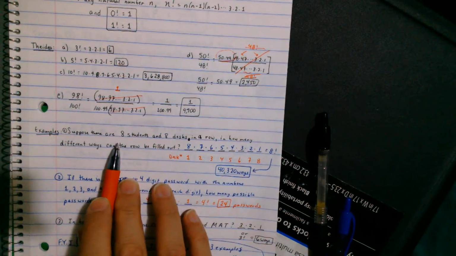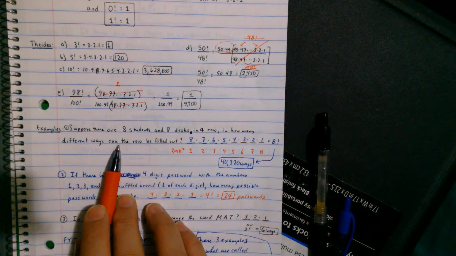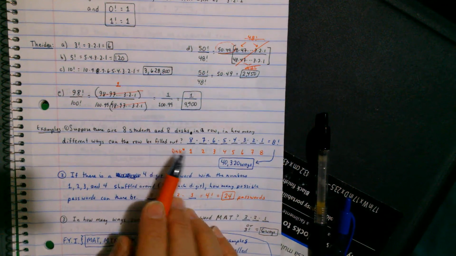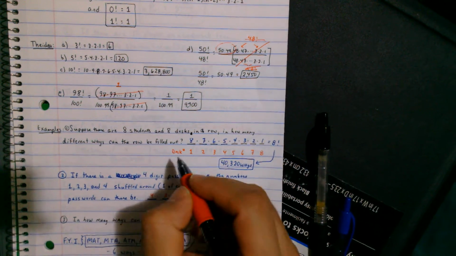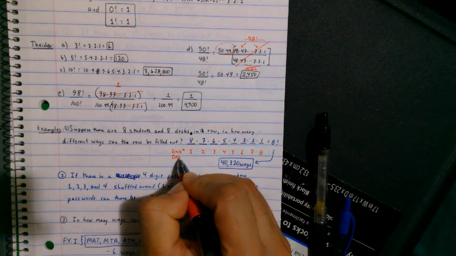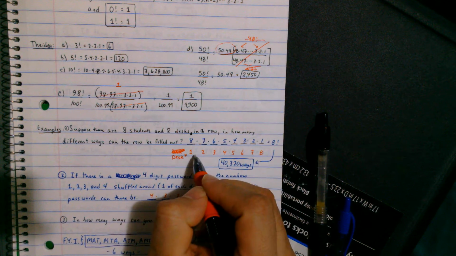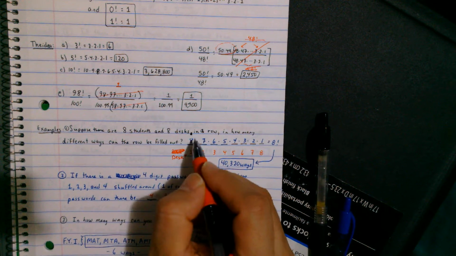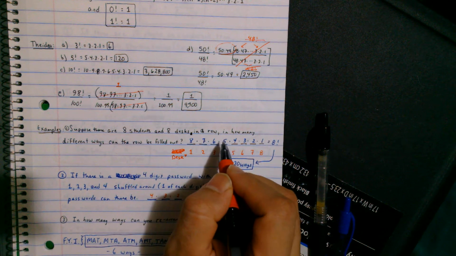Suppose there are 8 students and 8 desks, and you want to fill them out one at a time. How many different ways can you fill out the desks? Well, if you take desk number 1, there's 8 choices, 8 students you can pick from. Then if you put a student in there, the second desk you have 1 less student to choose from. Put a second student in there, the next desk you have 1 less, 1 less, 1 less.